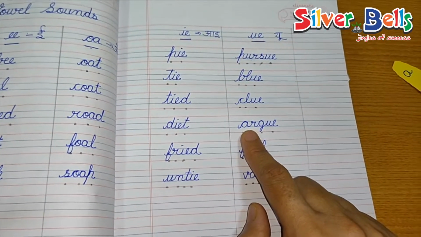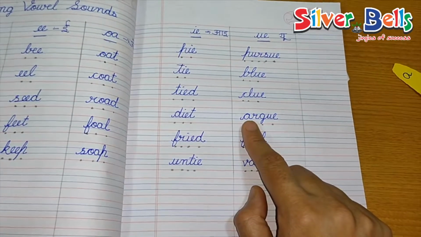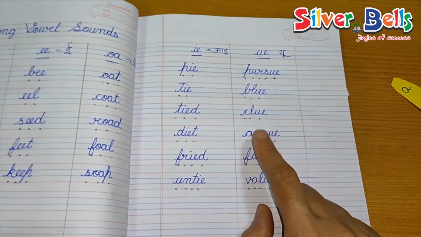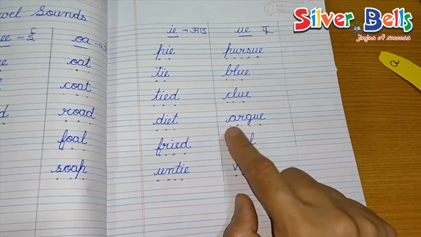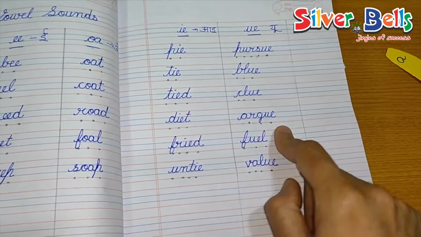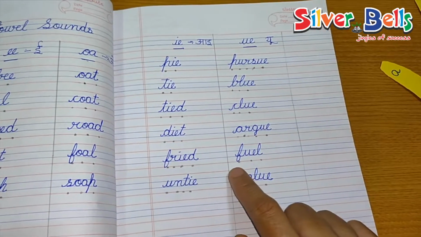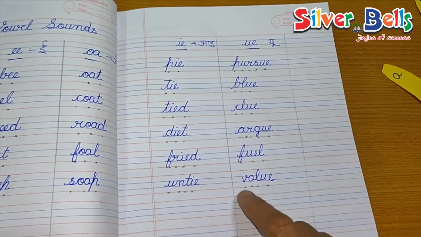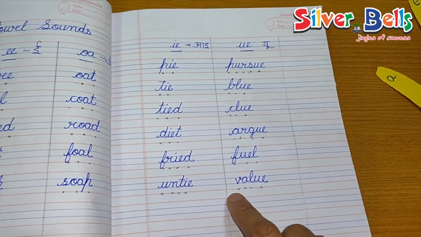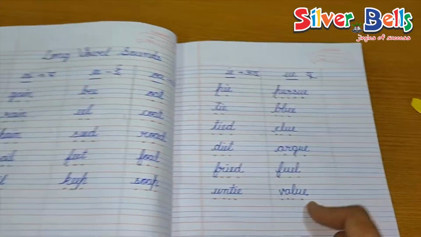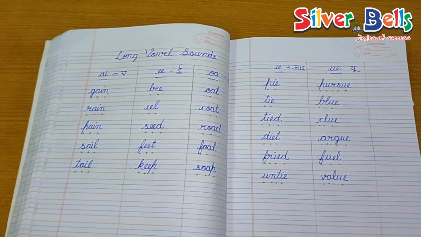It says R. A and R, when they come together, they make one sound, that is R. Argue. Fuel. Value. Very good.